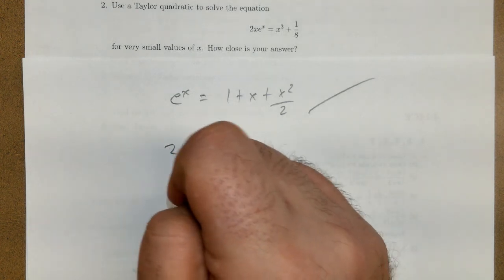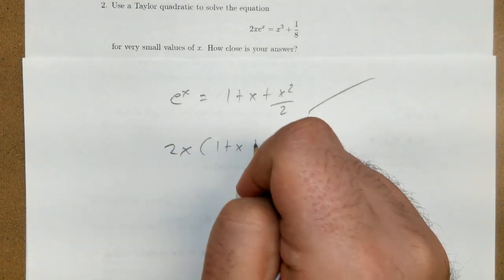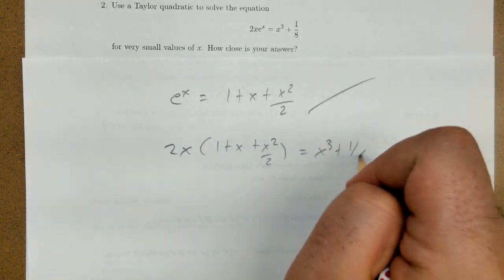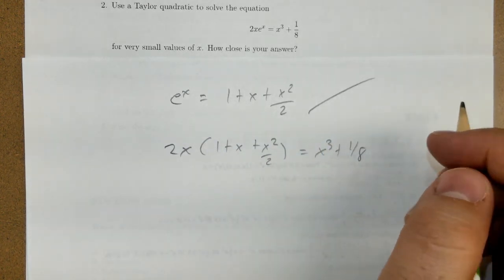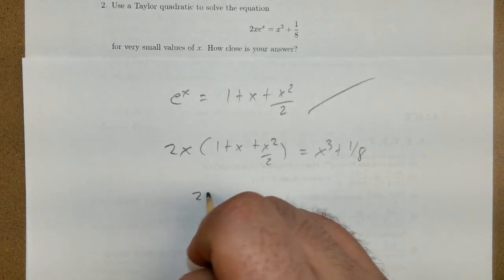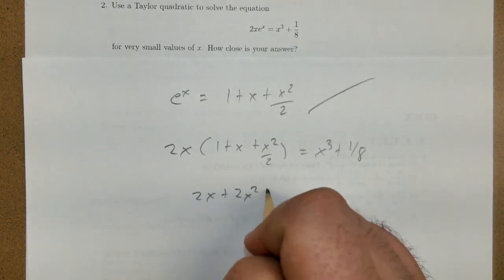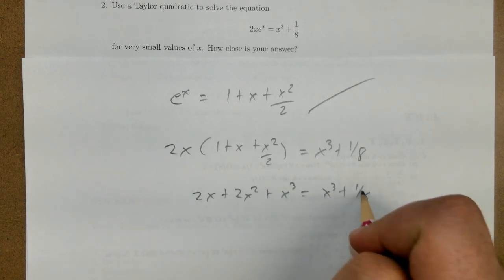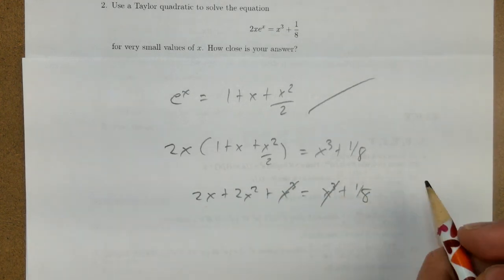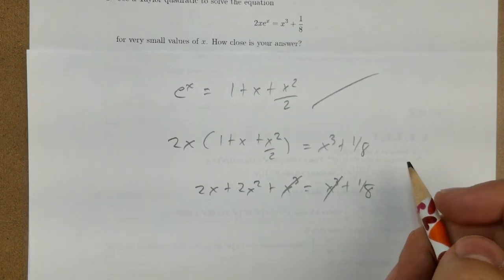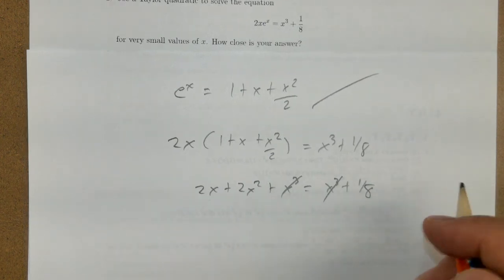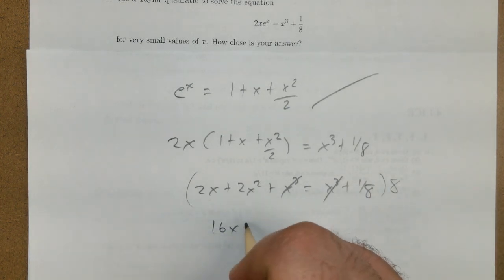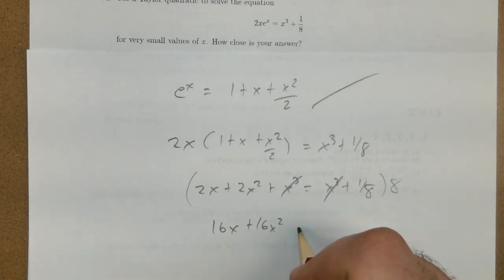I'm going to replace e to the x with this. This is x cubed plus 1/8. And I'm going to solve this problem. So I'm going to distribute the 2x, and I get 2x plus 2x squared plus x cubed. The 2 cancels. Plus 1/8. And those go away. Now I've got a quadratic that I can solve. I don't like fractions, so I'm going to multiply everything by 8. So I get 16x plus 16x squared equals 1.